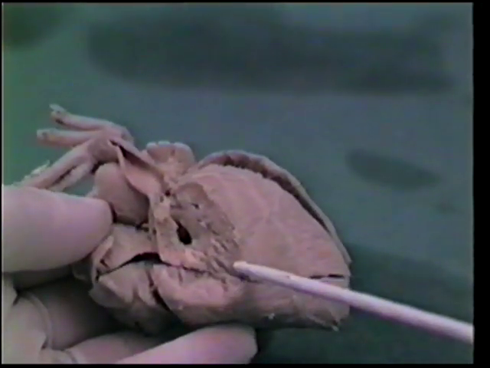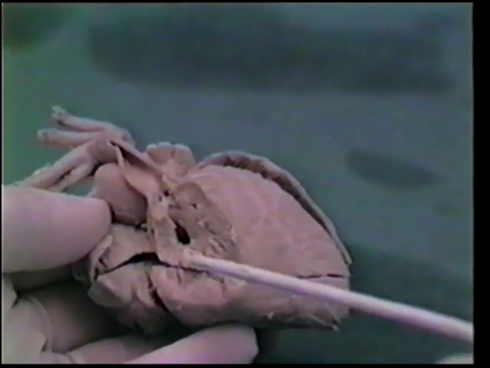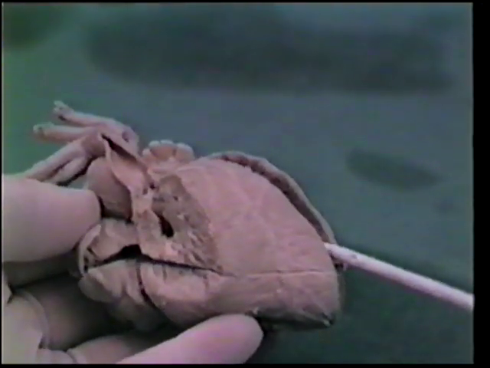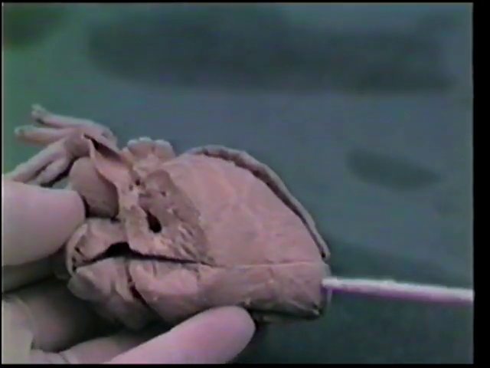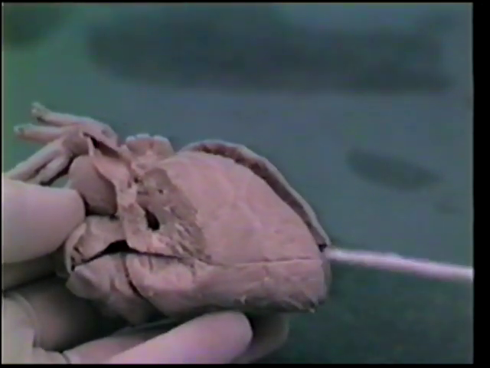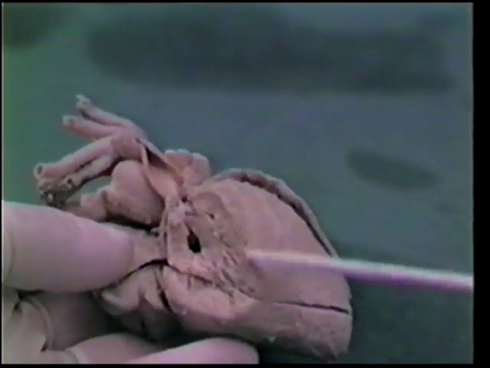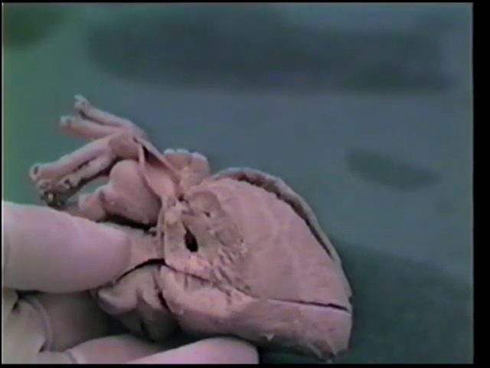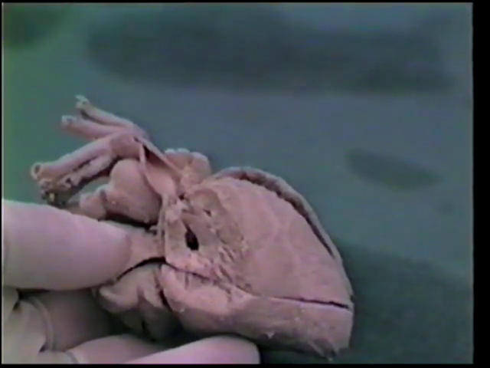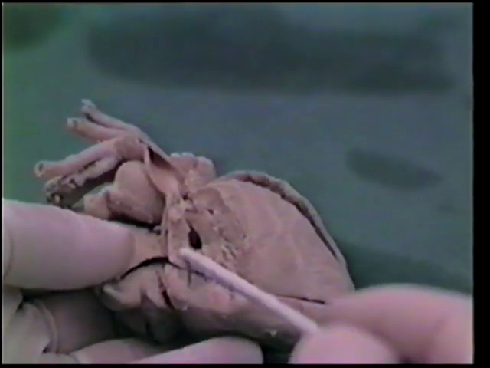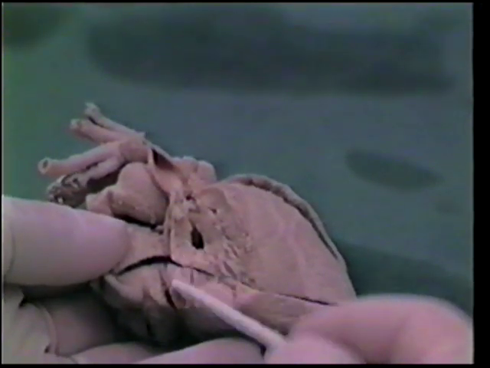Now we can recognize the trabecular pattern as being different from that of the dominant ventricular chamber behind. And we can therefore describe this chamber as a rudimentary right ventricular chamber, which is missing its inlet component.